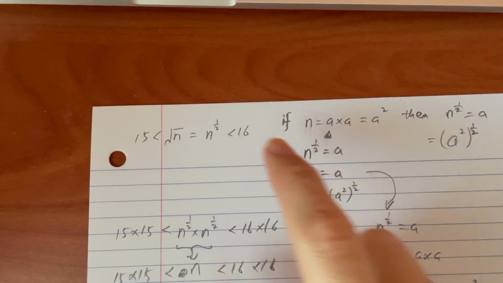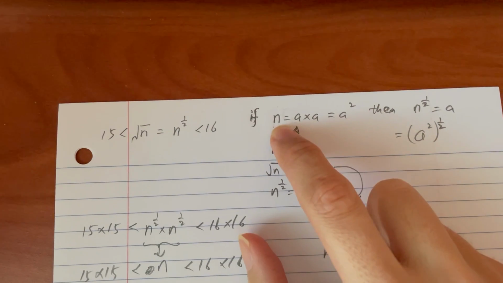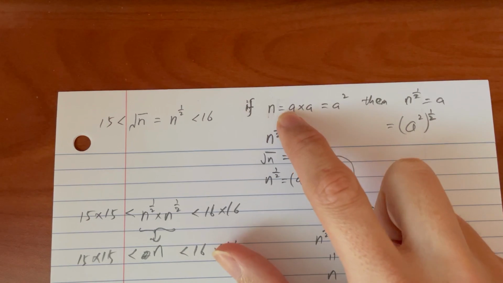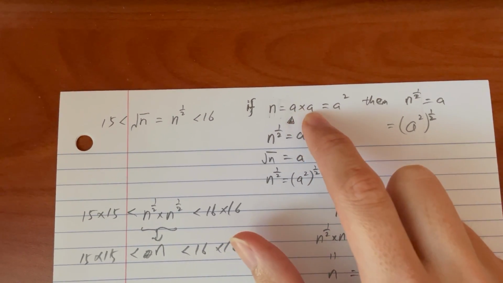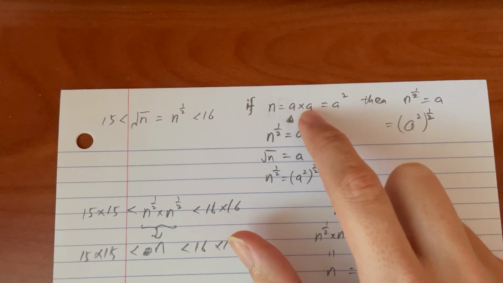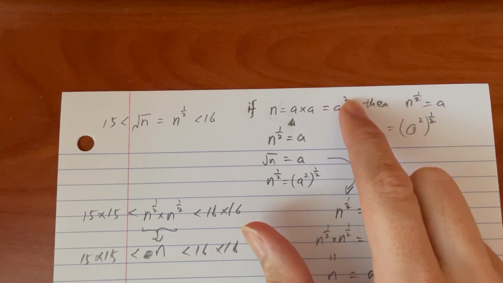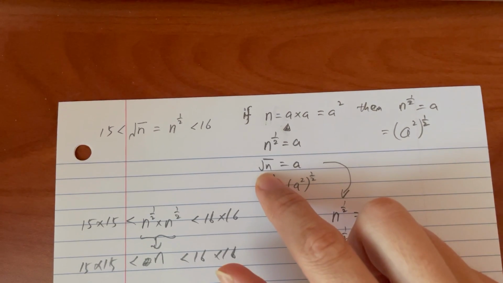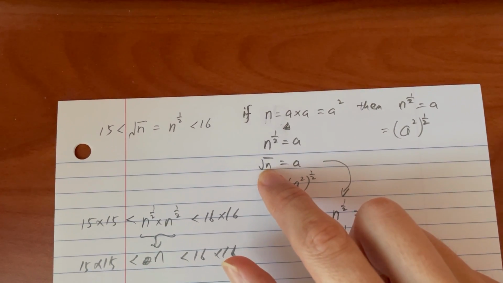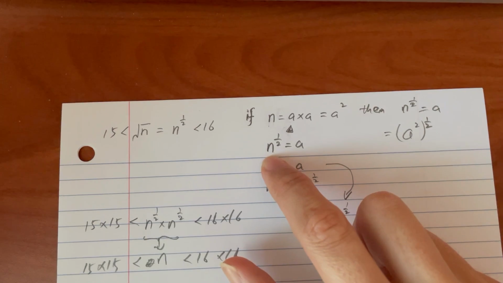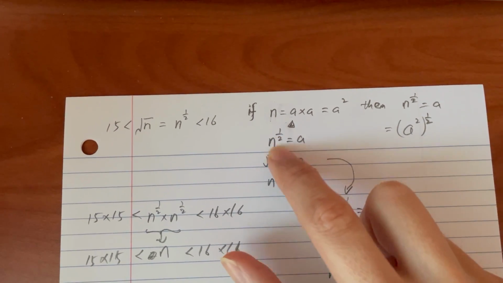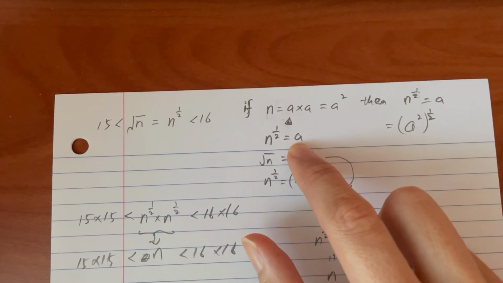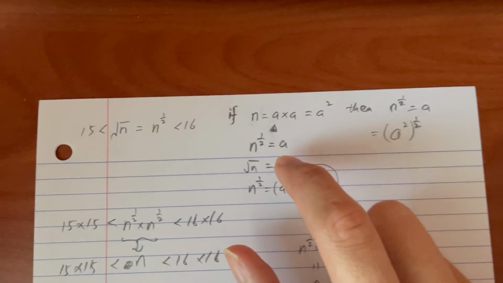And what does square root really mean? Square root means that if I can write this number n as some number a times itself, that's a to the power 2, then if n is equal to a to the power 2, the square root of n is just a. Or I can write n to the power 1/2. It's the same meaning I just mentioned. It's a. So that's the meaning of square root.